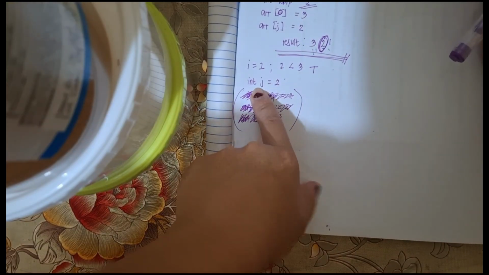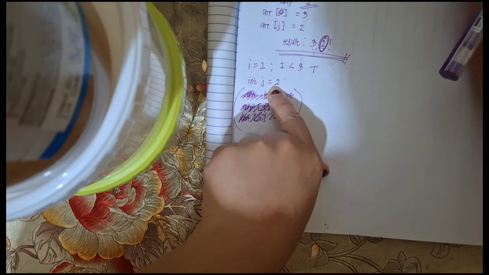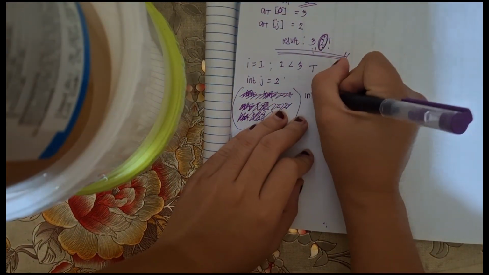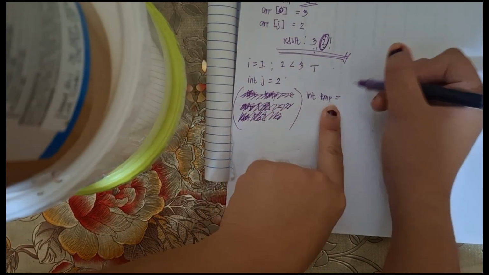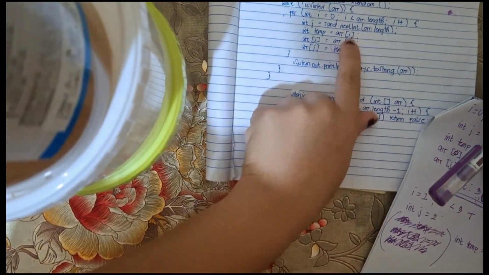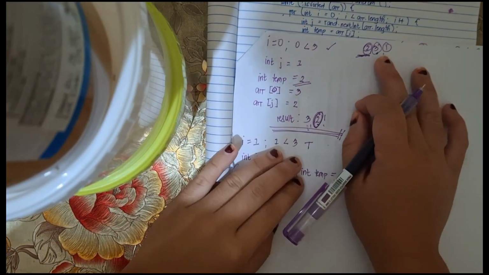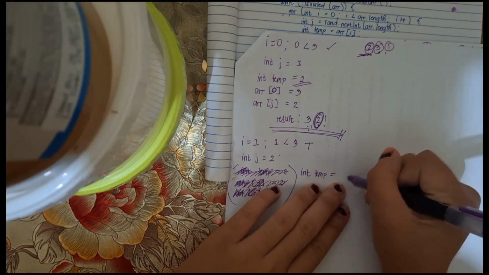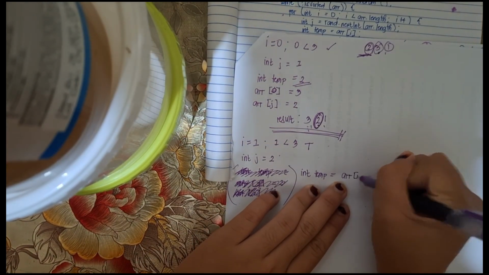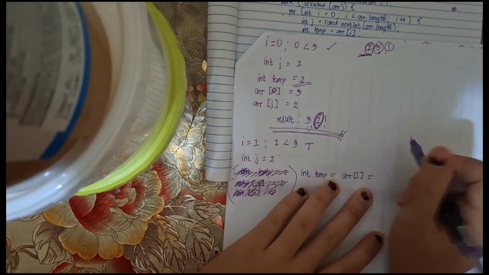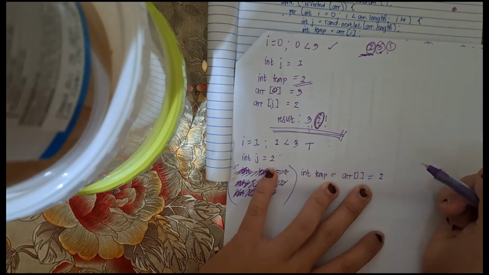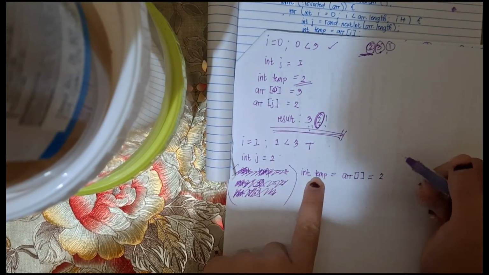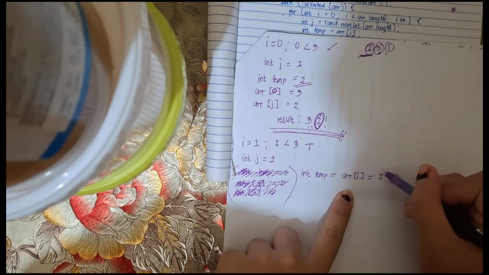After choosing the value of j, we proceed to int temp, whose value is the value of array I. So our array I is 1. The value at index 1 is, from here, 0, 1, so 2. So our temp is 2.